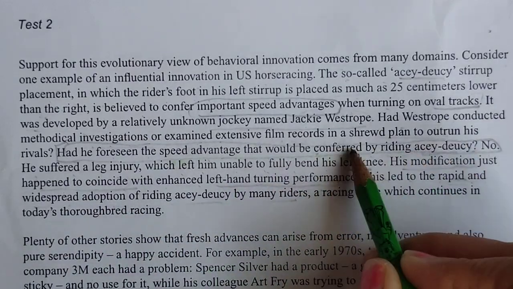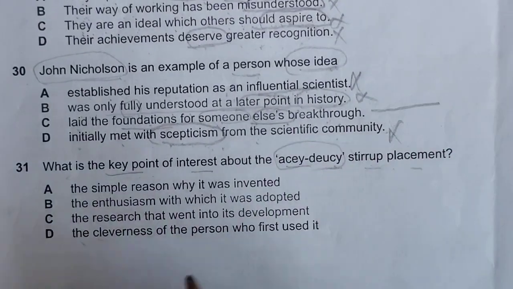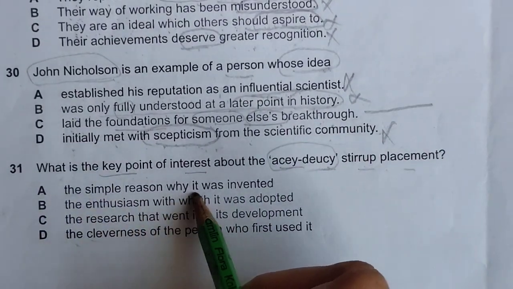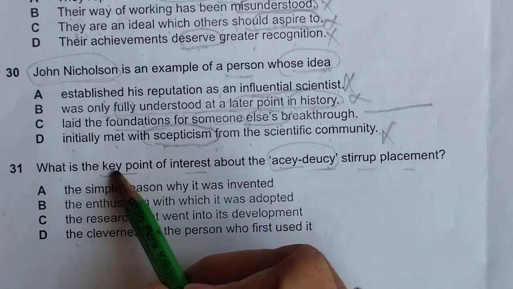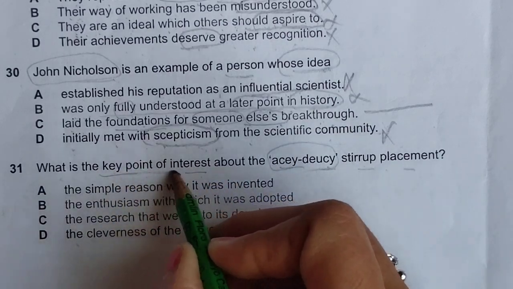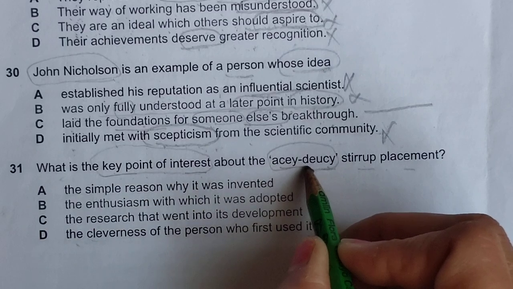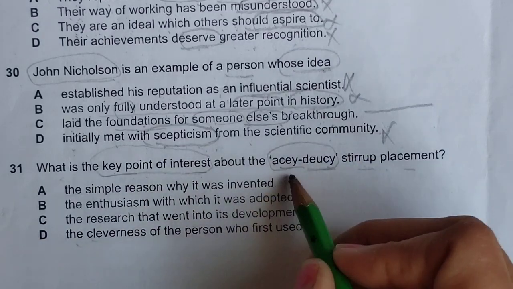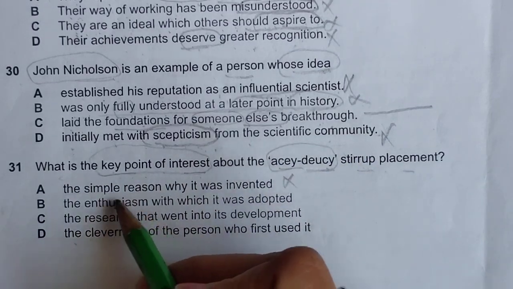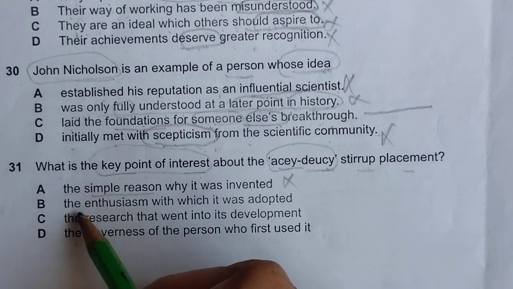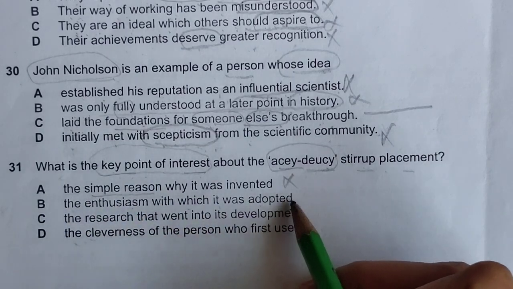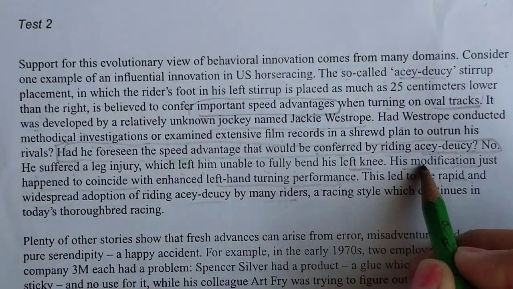From here to here we can correlate the things in the options. Option: the simple reason why it was invented. Key point of interest means the interesting thing about this placement, so this was not given. They have not explained any simple reason. Option: the enthusiasm with which it was adopted. Enthusiasm was also there, but the word enthusiasm is not there.